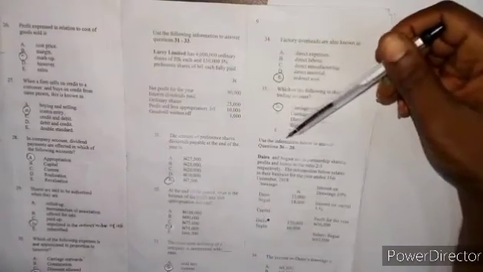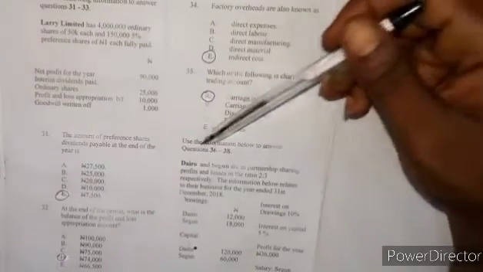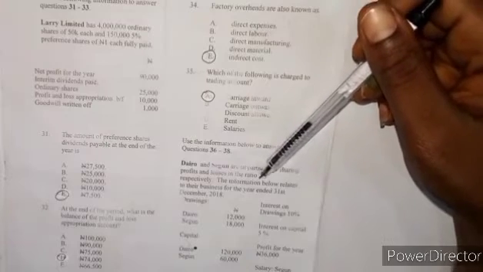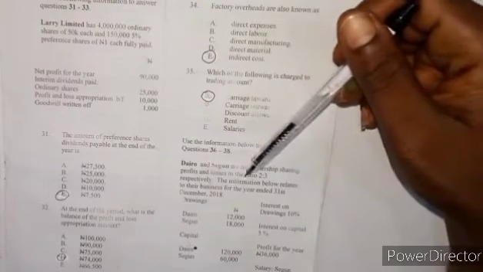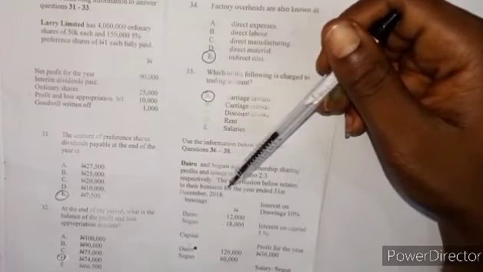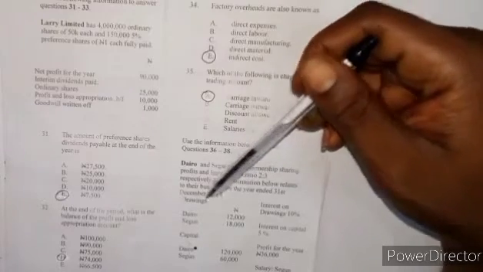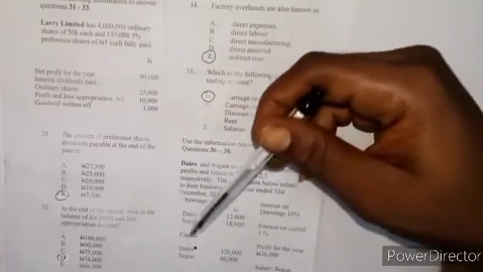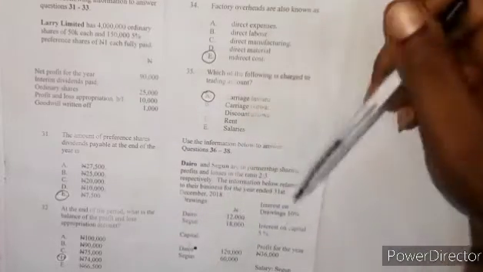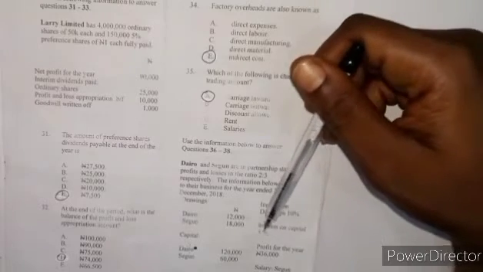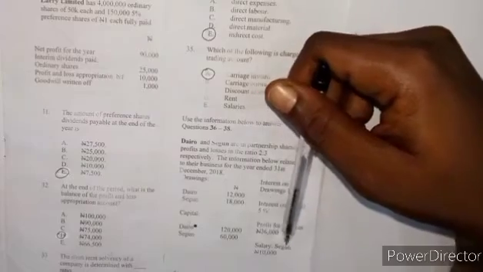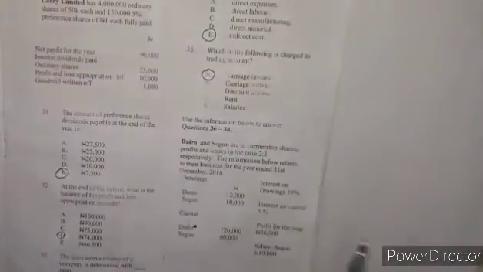Now they said use the information below to answer questions 36 to 38. Daryl and Shegu are in partnership, sharing profit and loss in a ratio 2:3 respectively. The following relates to their business for the year ended 31st December 2018. Drawings: Daryl 12,000, Shegu 18,000. Capital: Daryl 120,000, Shegu 60,000. Interest on drawings is 10%. Interest on capital 5%. Profit for the year 36,000, and Shegu is receiving a salary of 10,000.